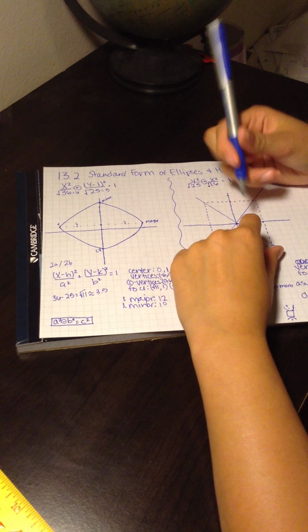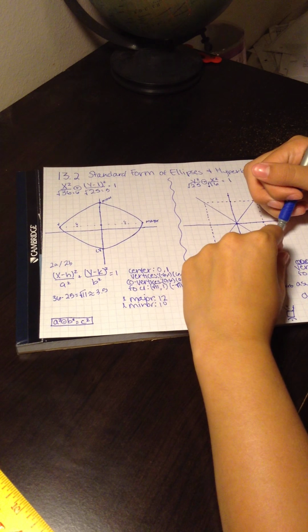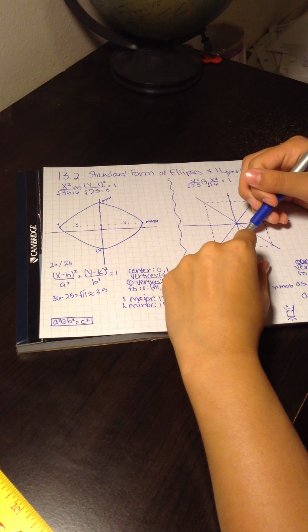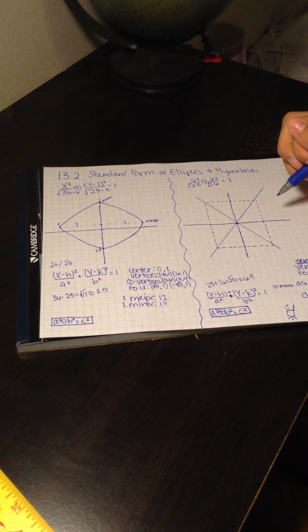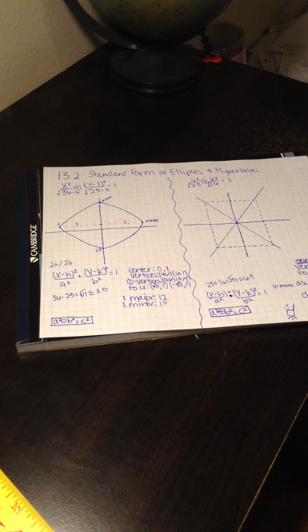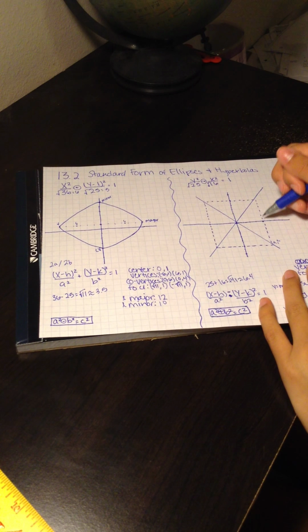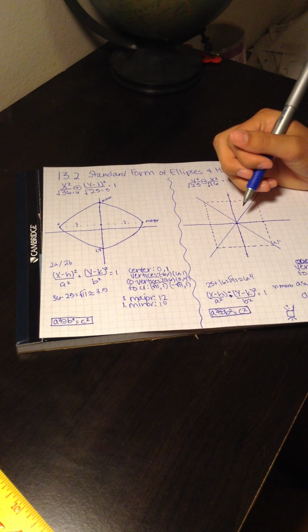So from this corner, right here, which is 1, 2, 3, 4, 5, 1, 2, 3, 4, we're going to go up 5 over 4, which gives us a 0, 0.